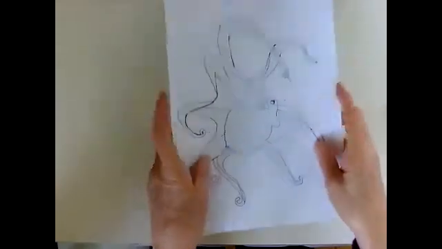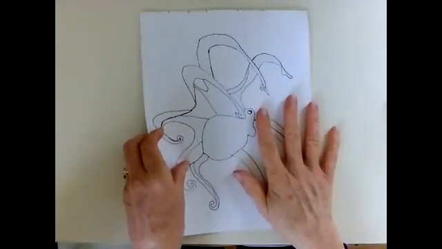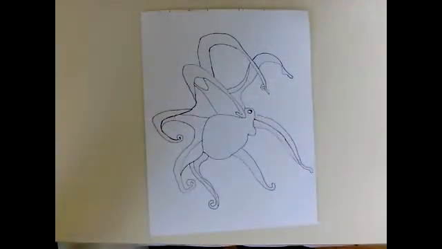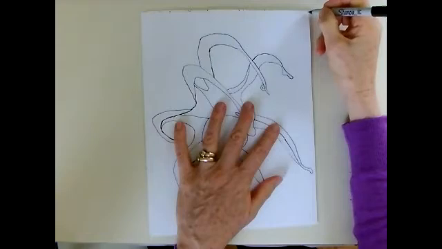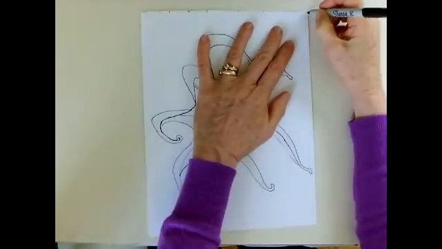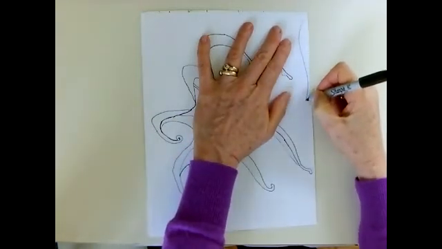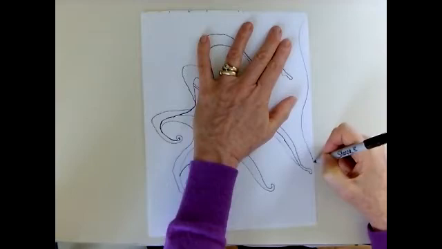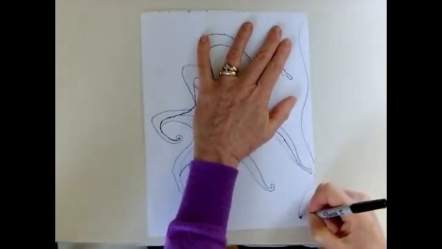And you want to turn your paper sideways or your sketchbook sideways and take your Sharpie marker, and you're going to start just making random wavy lines that intersect each other. So up at the top here, I make my first line. I'm just going to make it very wavy. It can go off the page as well.